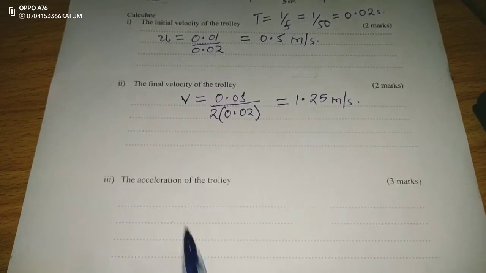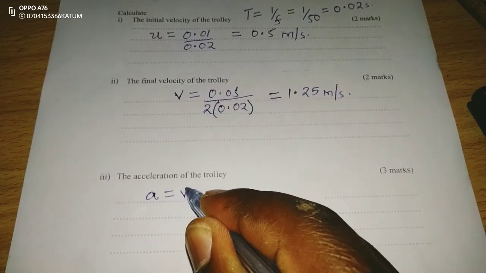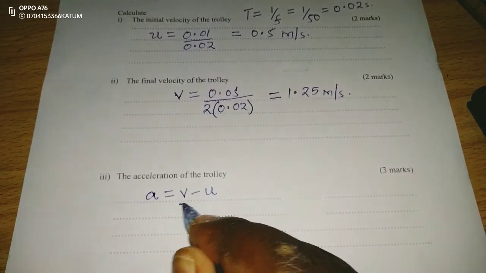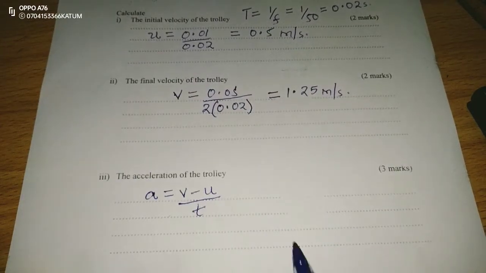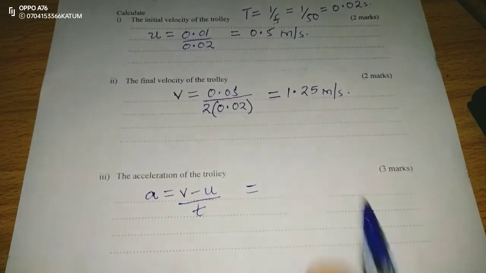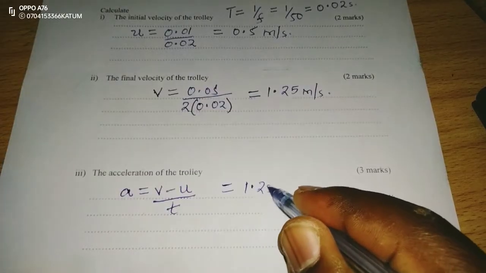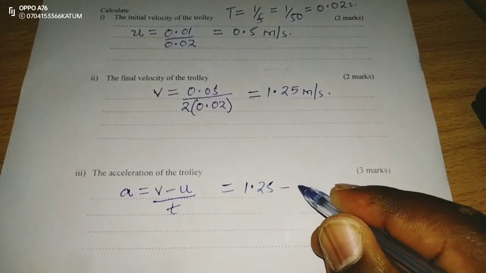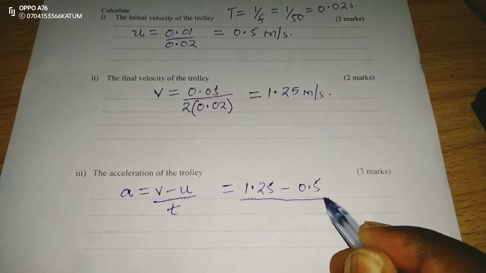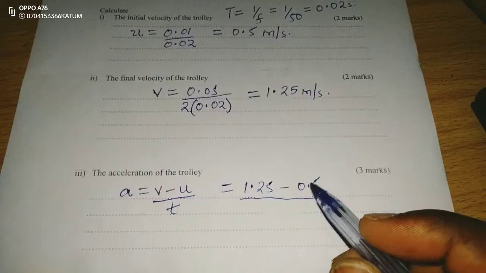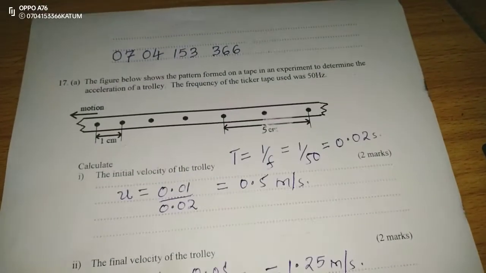Finally, we are finding acceleration. For us to get acceleration, we need the final velocity minus the initial velocity, divided by time, since acceleration is the rate of change of velocity. So we need 1.25 minus the first velocity, or initial velocity, 0.5. Then we divide this by time, whereby from one dot to the next, we said it's 0.02.